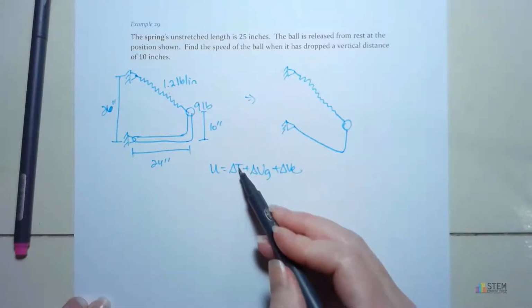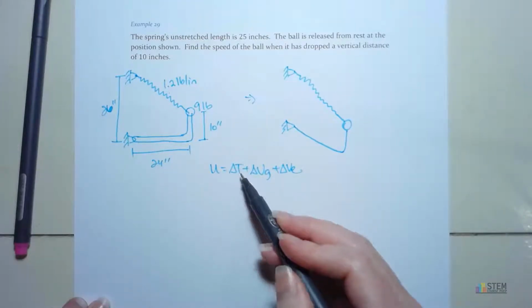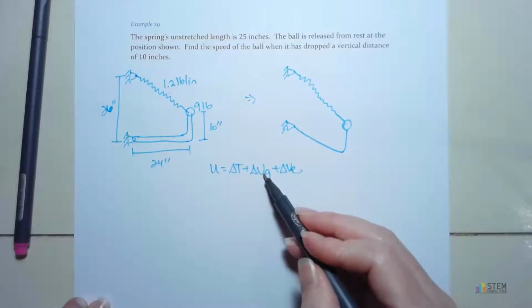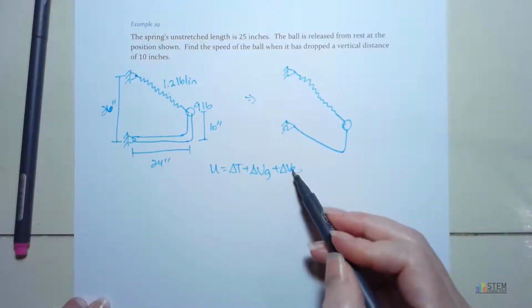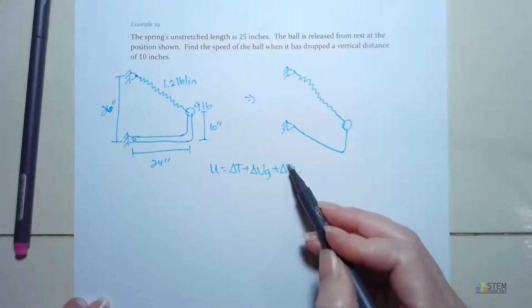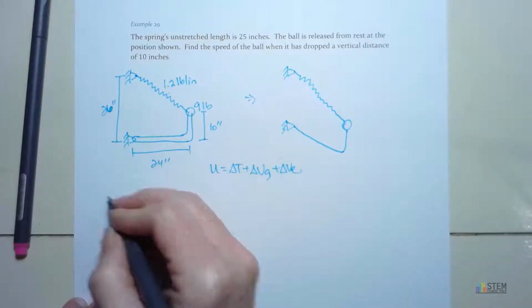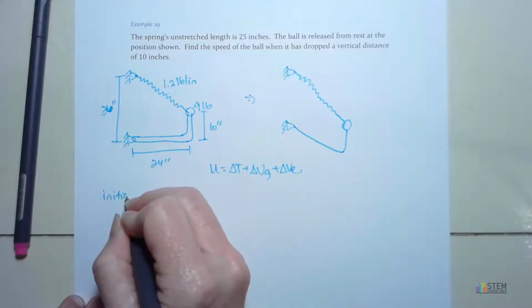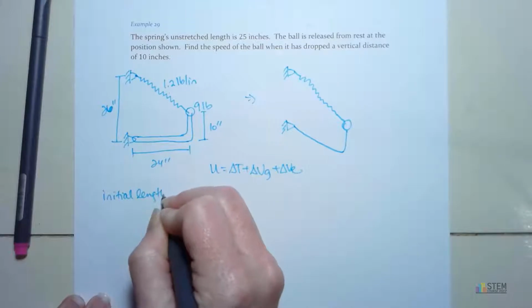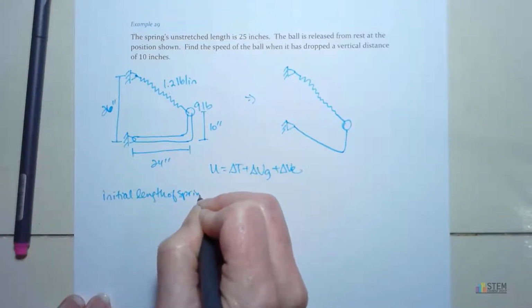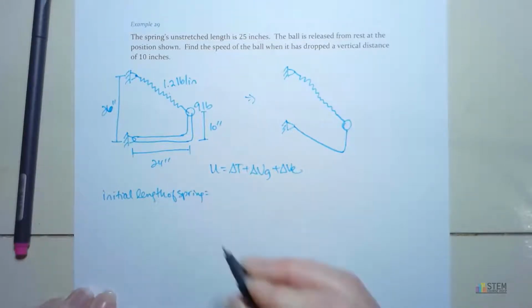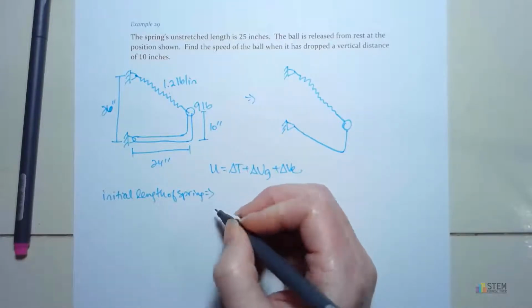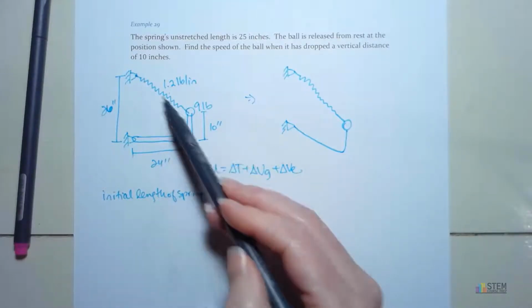Now the T part of this equation, remember that deals with velocities. This one deals with height. This one deals with the stretch or compression of a spring. All right, so we're going to start with this one first. So let's deal with that one. And I need to find the initial length of the spring. And then we'll also find the final length. All right, so initially we need this length of the spring.